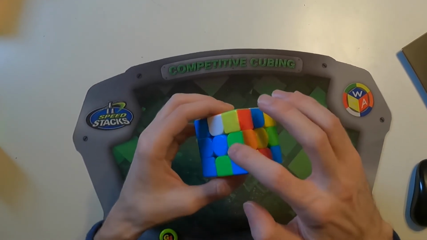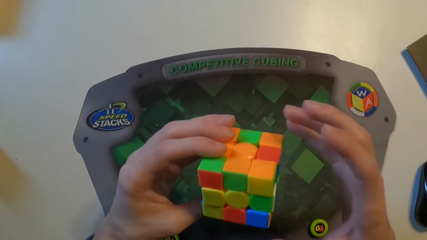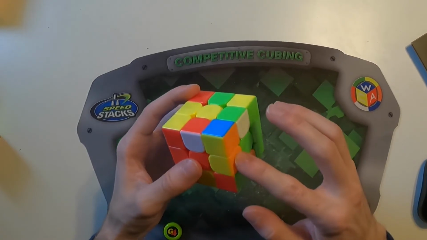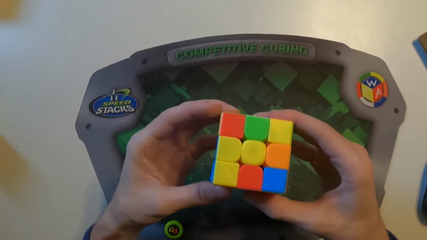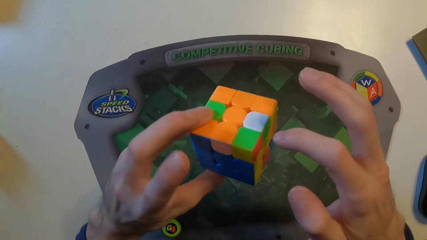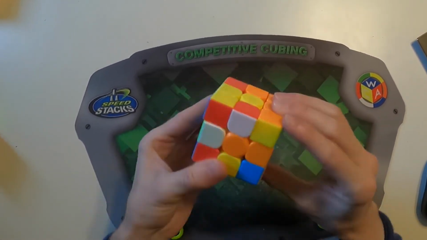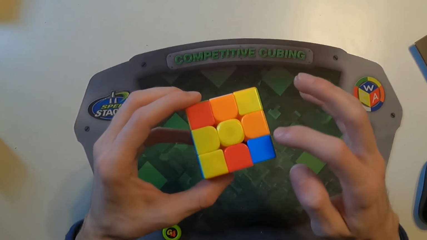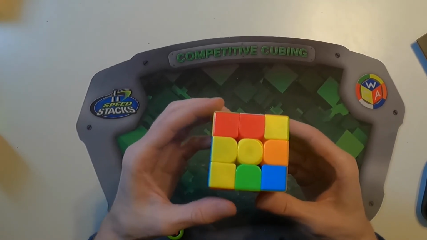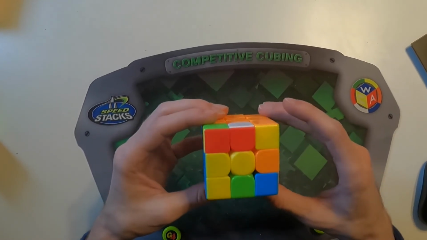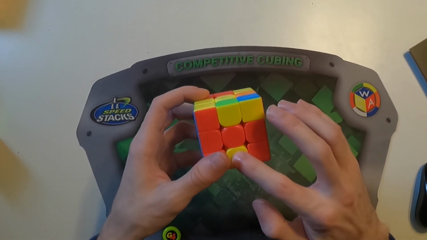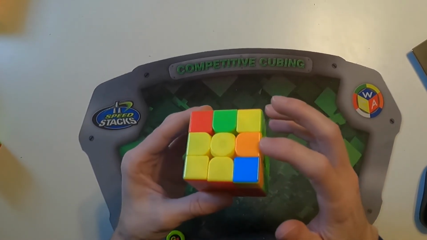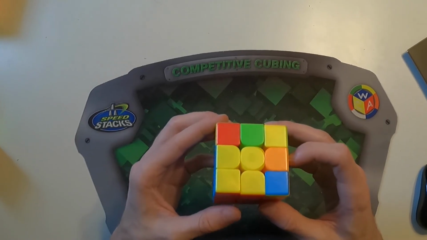So we had buffer to here, to here, and then we had here, weak swapping this to here. And then we had to here, and then we had here, and we weak swapped this piece to UF. And now it's misoriented, so we have the double weak swap set up. And then we had buffer to here, and then we're undoing the swap on UF. So now we're left with a UB to RU swap, so we can do the UB to RU swap parity alg.